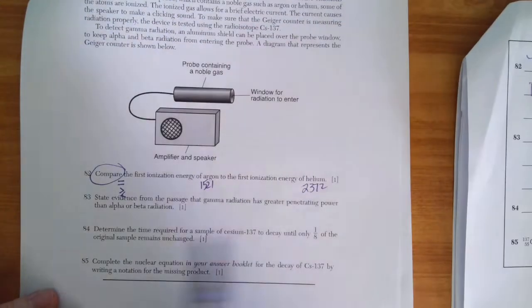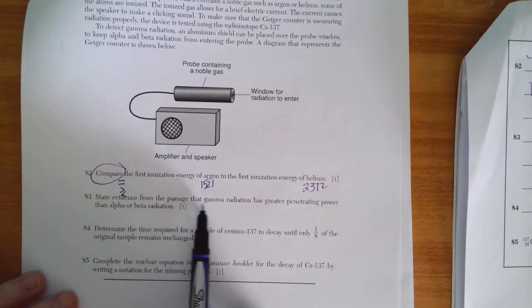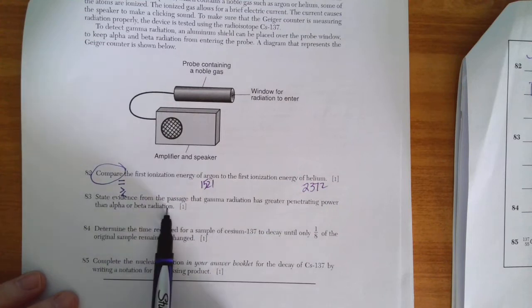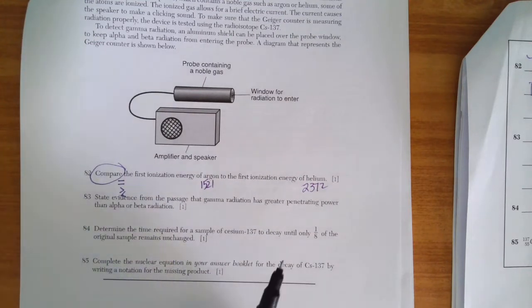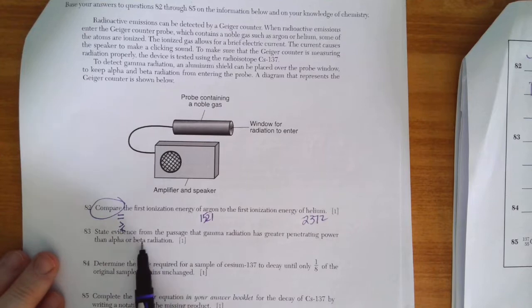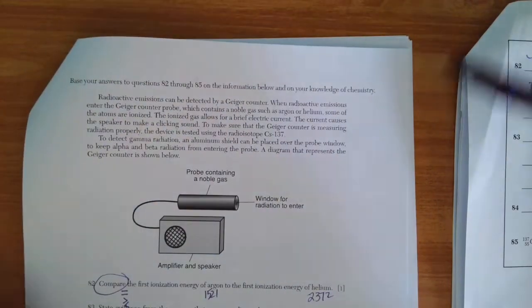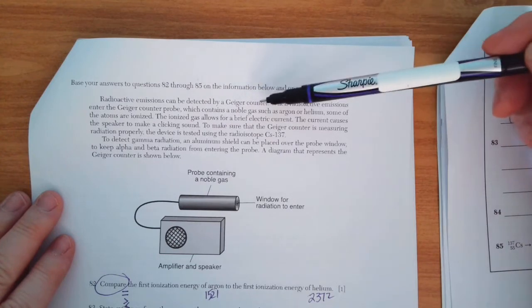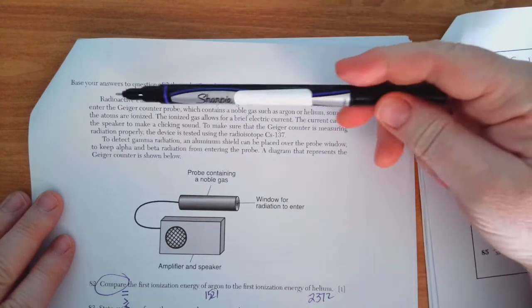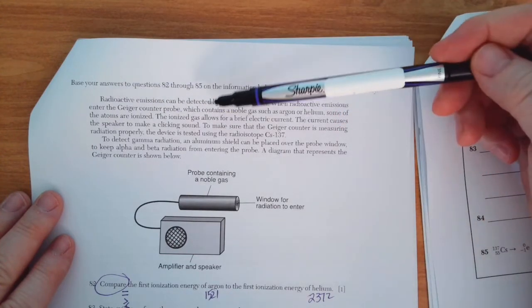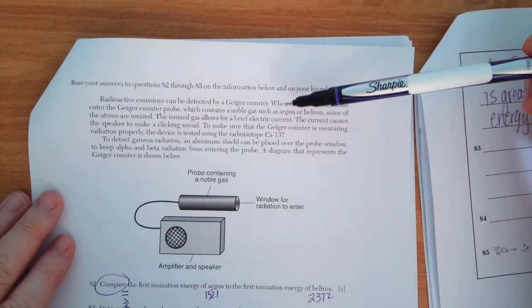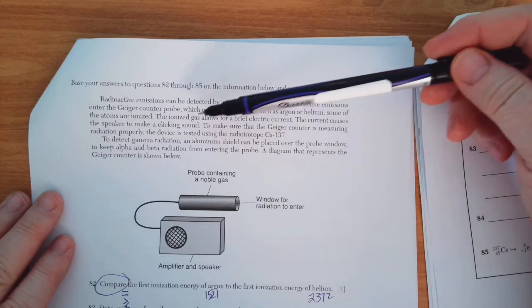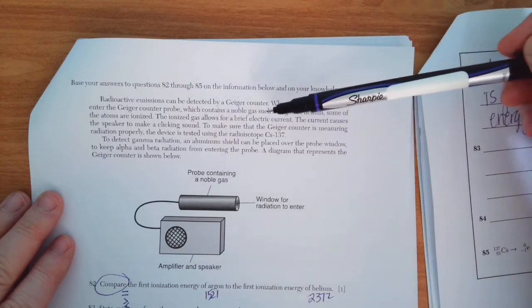Perfect. State evidence from the passage that gamma radiation has greater penetrating power than alpha or beta radiation. So now I do have to go to the reading because whatever I state has to be in the reading. Radioactive emissions can be detected by a Geiger counter. When radioactive emissions enter the Geiger counter probe, which contains a noble gas such as argon or helium, some of the atoms are ionized. The ionized gas allows for a brief electric current.